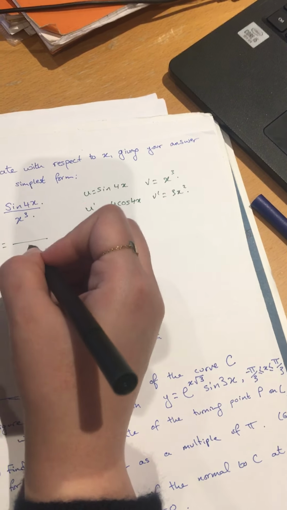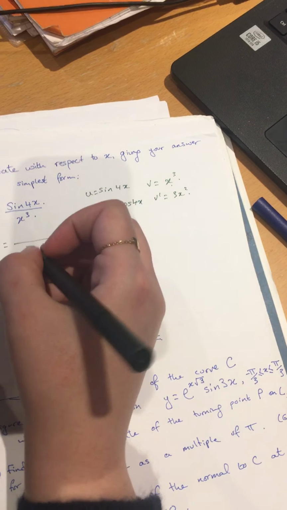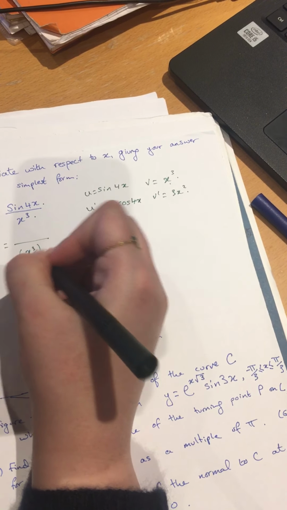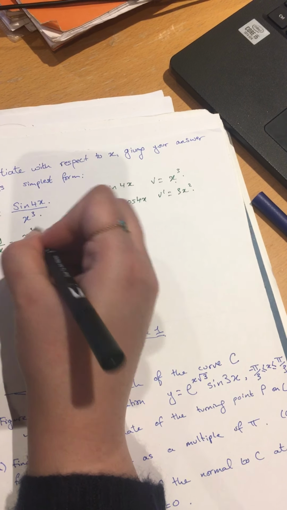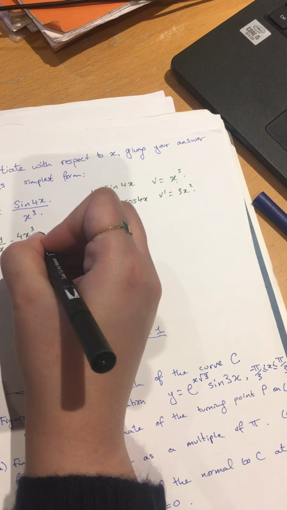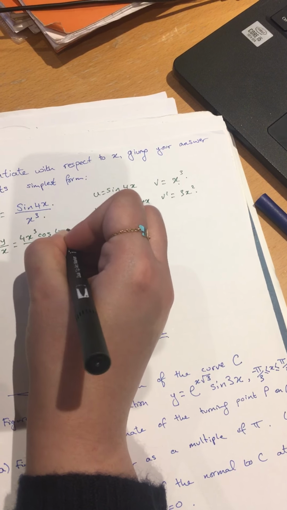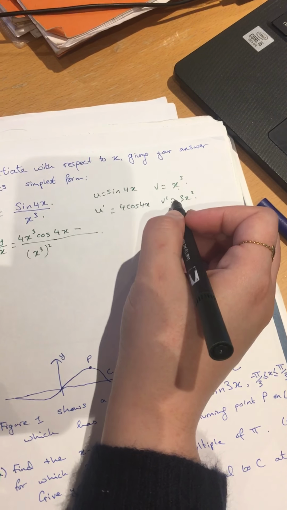So dy by dx is going to be x cubed all to the power 2 at the bottom, and then I begin with v, x cubed times u dash, take away u times v dash.